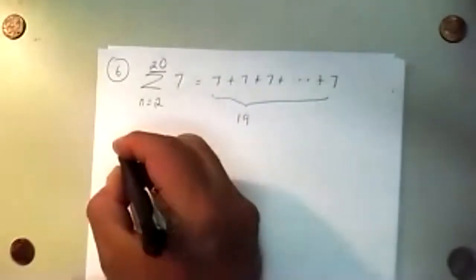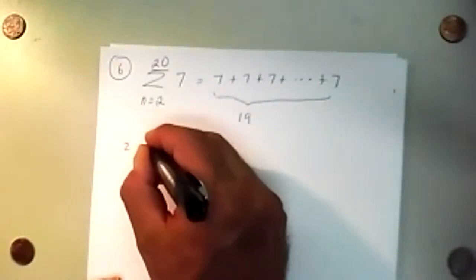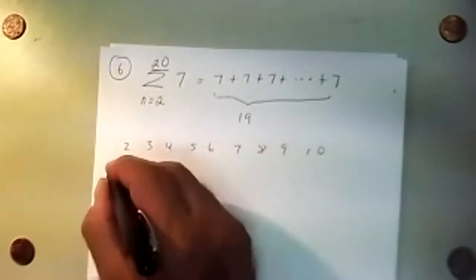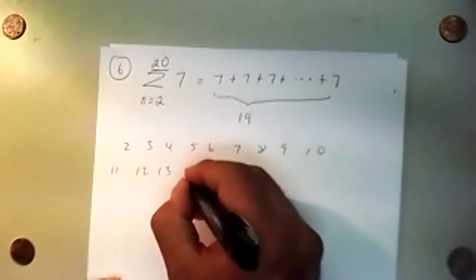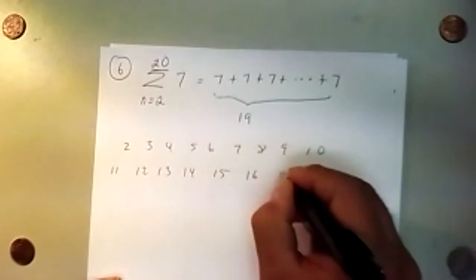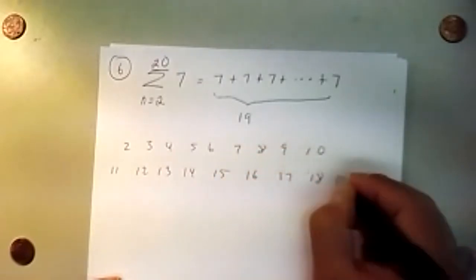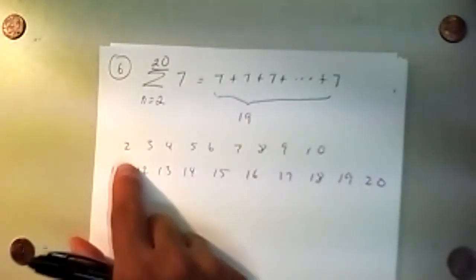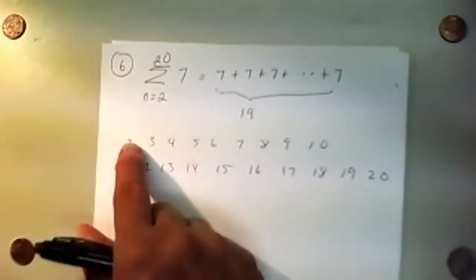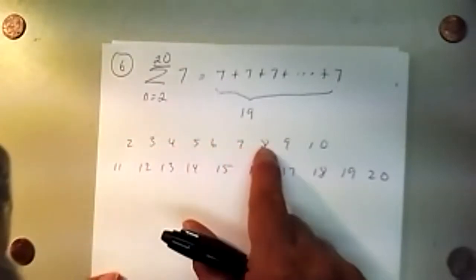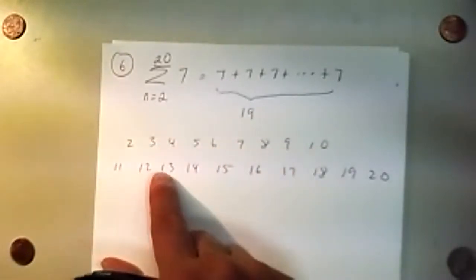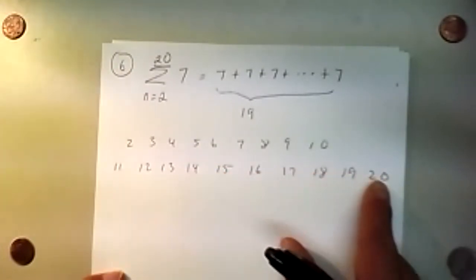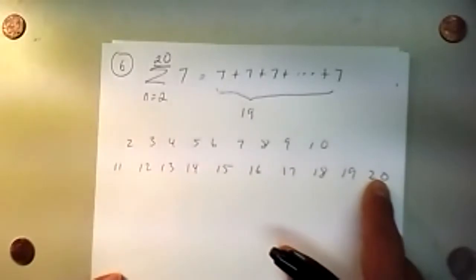And consequently, we have to add 1. If you actually write down, and let's do it very quickly, 2, 3, 4, 5, 6, 7, 8, 9, 10, 11, 12, 13, 14, 15, 16, 17, 18, 19, 20. And if you actually count, starting with 2, how many we have? Well, let's see. 1, 2, 3, 4, 5, 6, 7, 8, 9, 10, 11, 12, 13, 14, 15, 16, 17, 18. And sure enough, we have 19 elements.